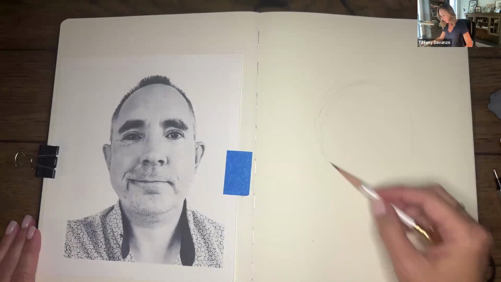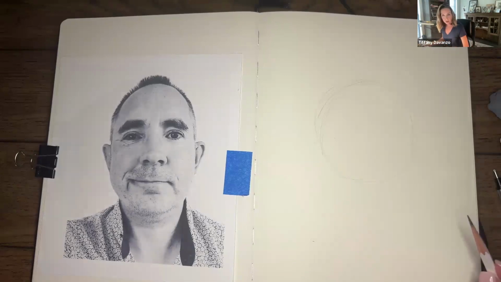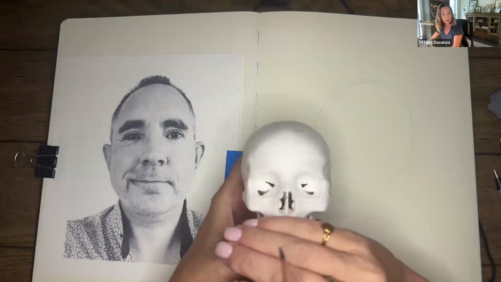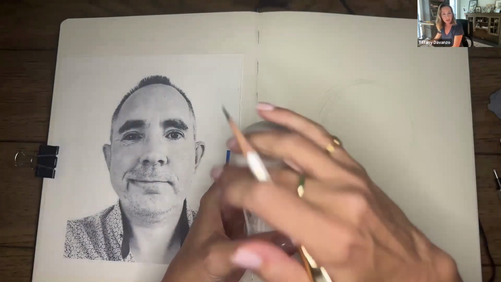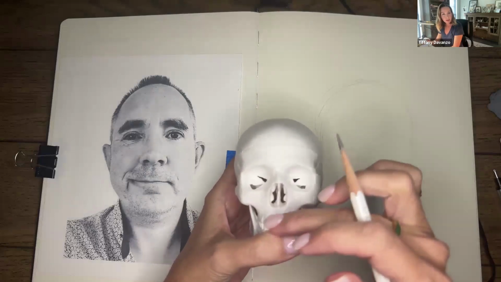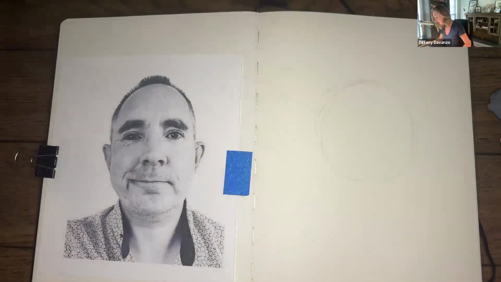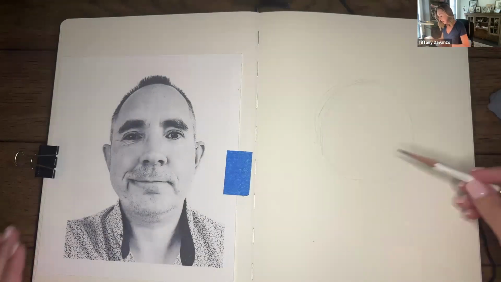All right. When I'm drawing the circle, what I'm thinking about is the cranium part of your skull. So if we take the jaw off, just this nice round shape of the skull down to underneath the nose, this shape. Okay.